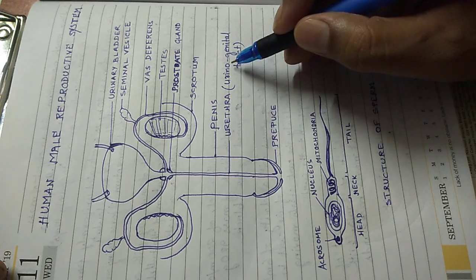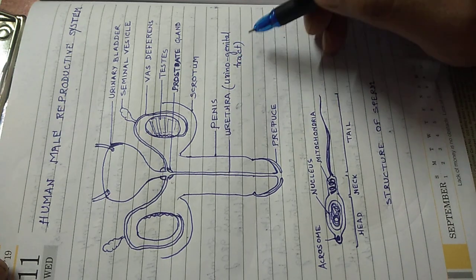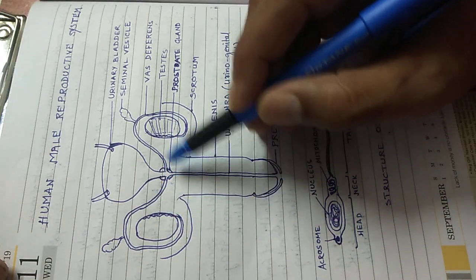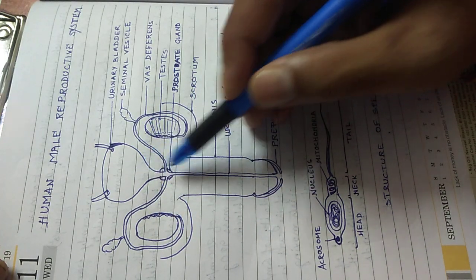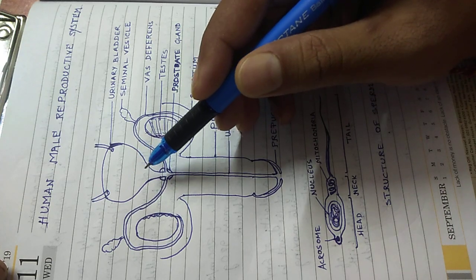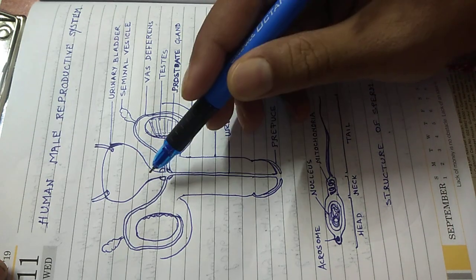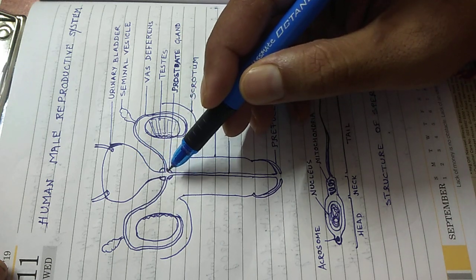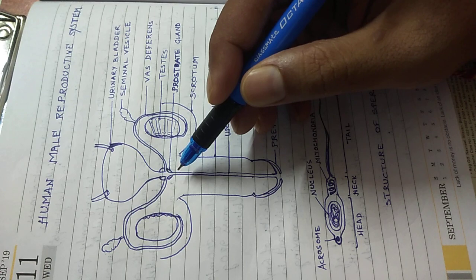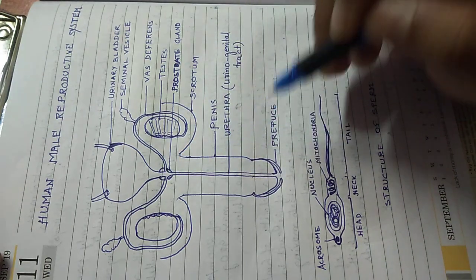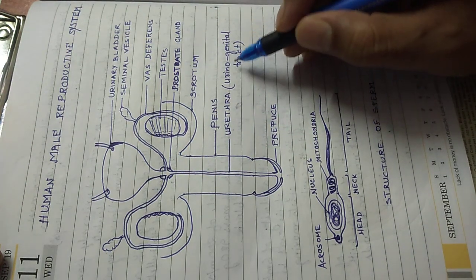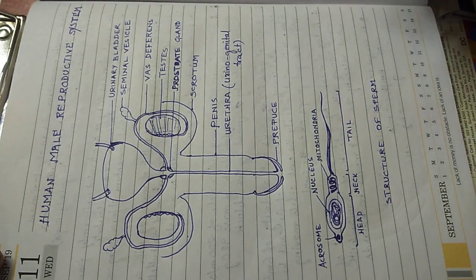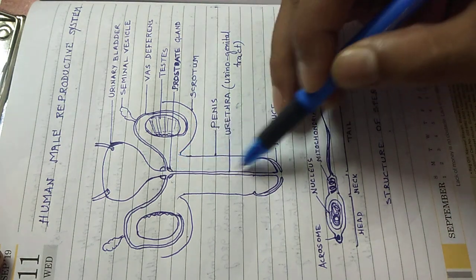The urethra is also called the urinogenital tract. The reason is that the urethra will not only carry the sperm, but it is also through the urethra that the urine is removed from the urinary bladder. This is the urinary bladder. So from the urinary bladder, urine is given out through the urethra, and that's why it is called urinogenital tract. Urino means urine, and genital is related with reproduction. So that is the common tube.